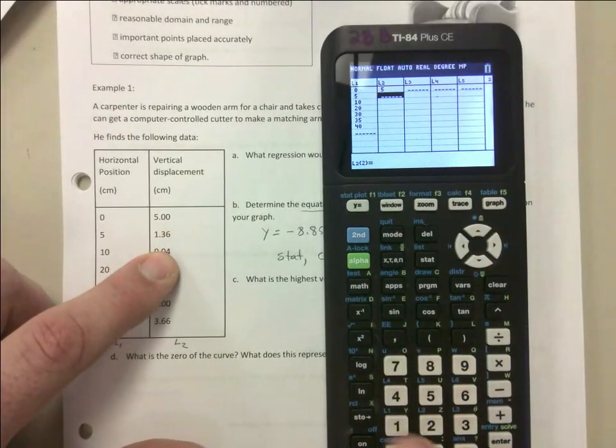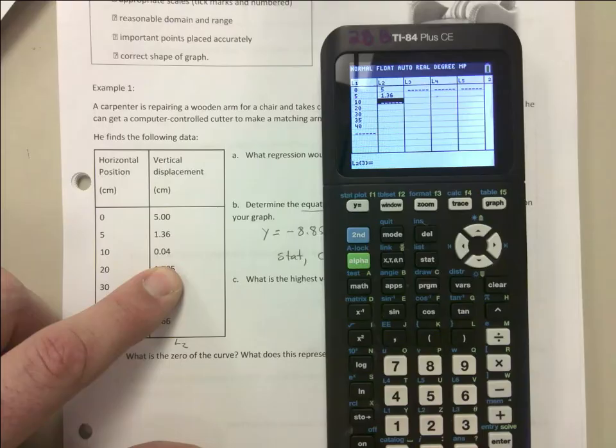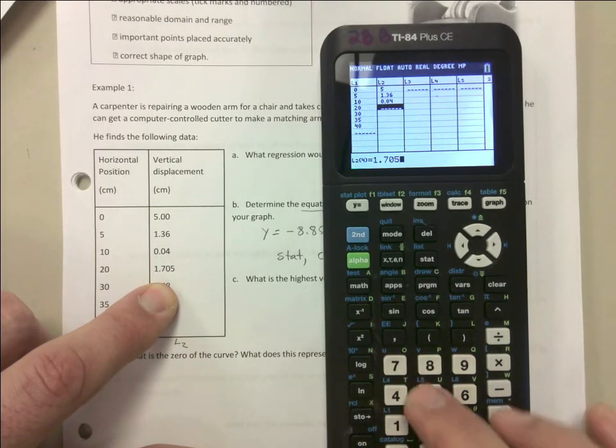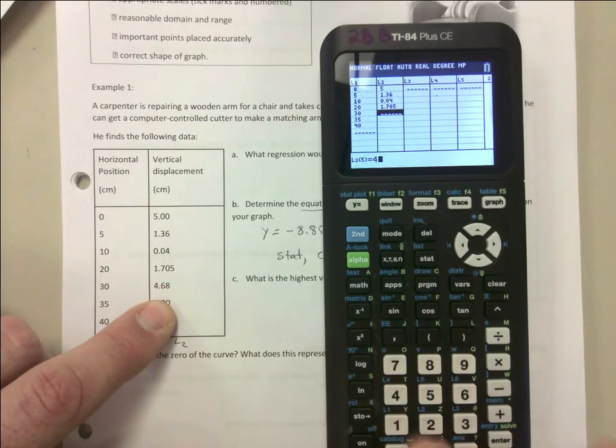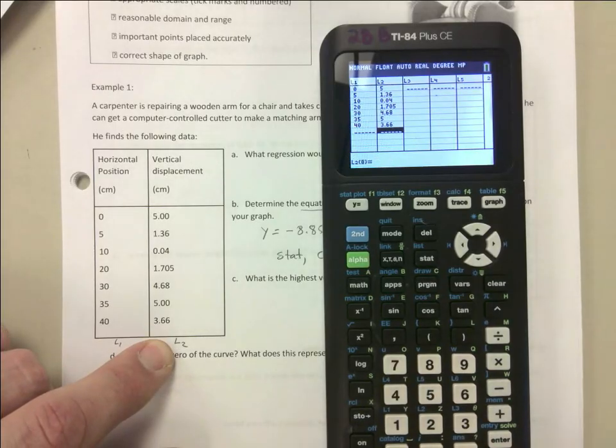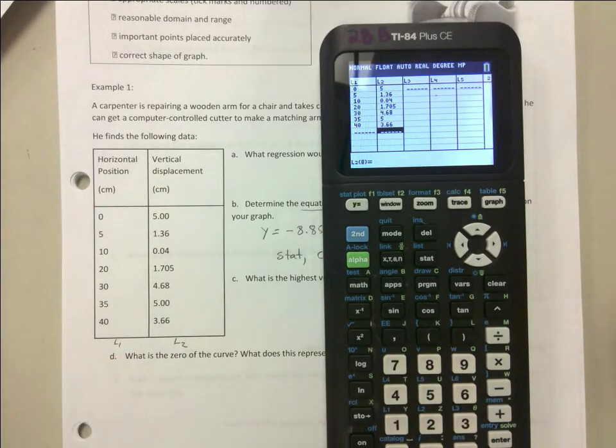So I encourage you to do the same. Make sure the L1 and L2 are the same, have the same amount of data points.